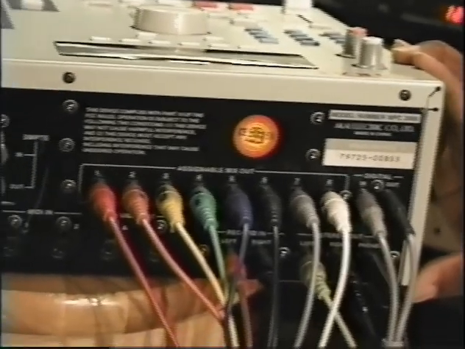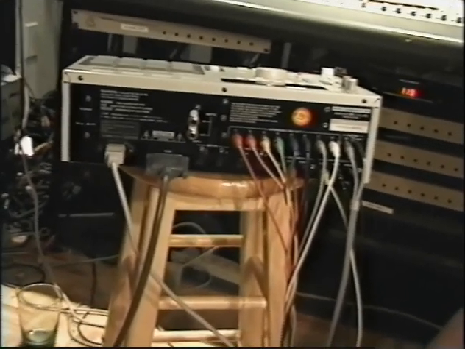And here we use a snake, which is color-coded, so we know what's coming out of where and which cable's plugged in where. Well, I think we're ready.